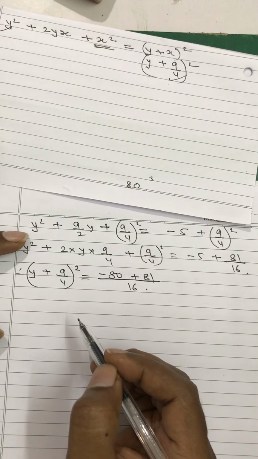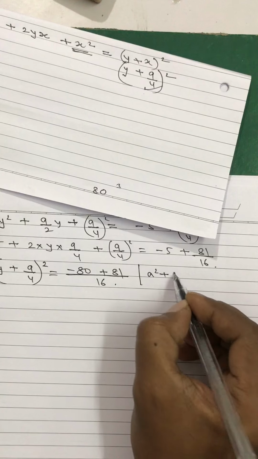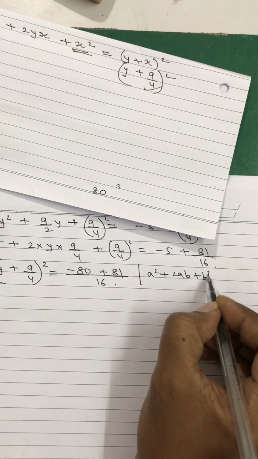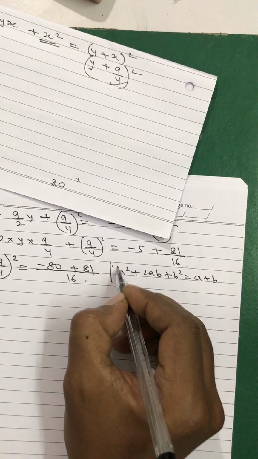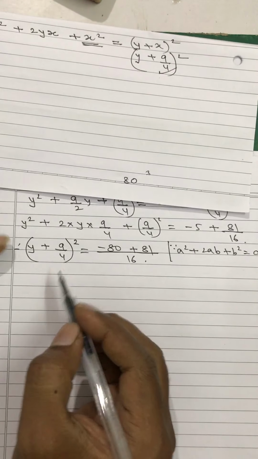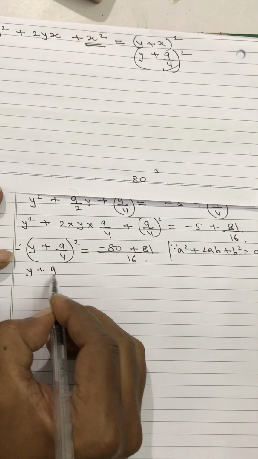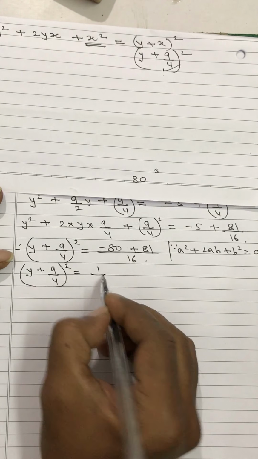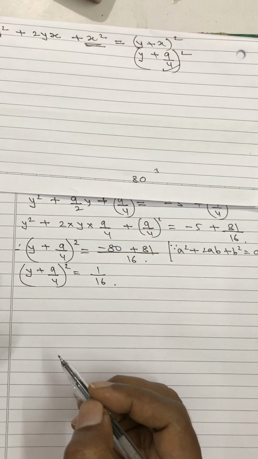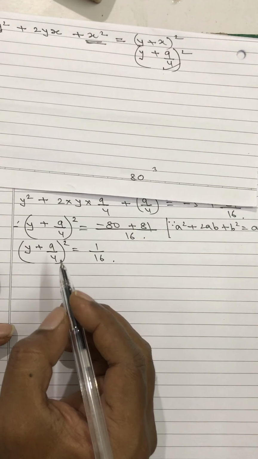And solving this I will get here. Reason: a square plus 2ab plus b square is equal to (a plus b) square. This you have used. Fine. So now if I solve this, minus 80 plus 81 will give you 1 upon 16. This you have completed the square, and now you will solve this to find the value of roots.